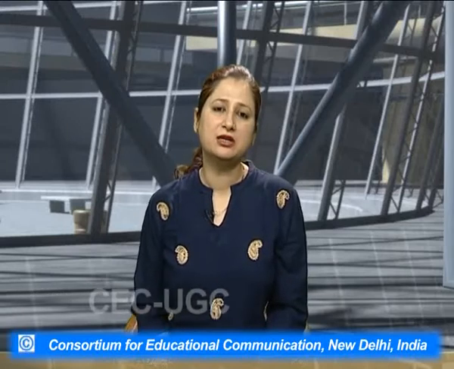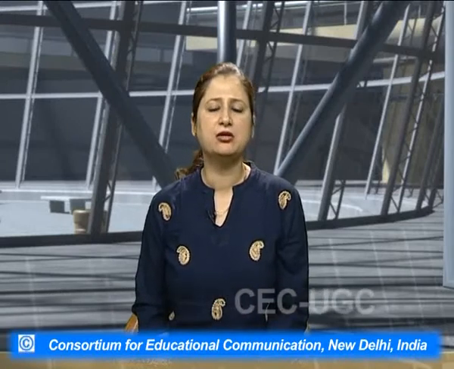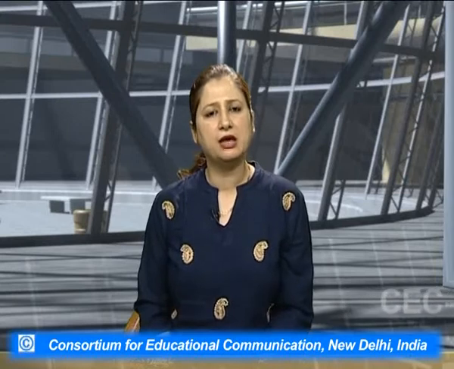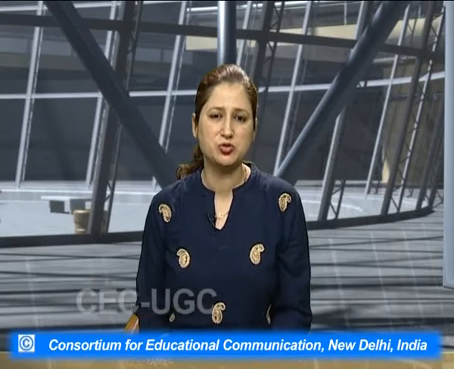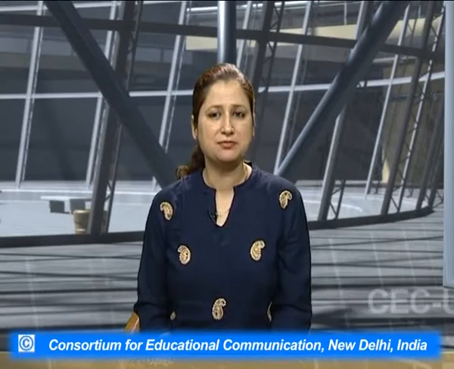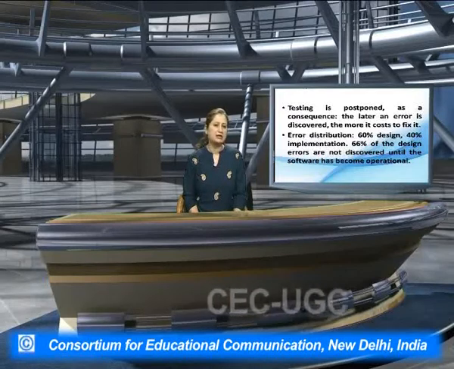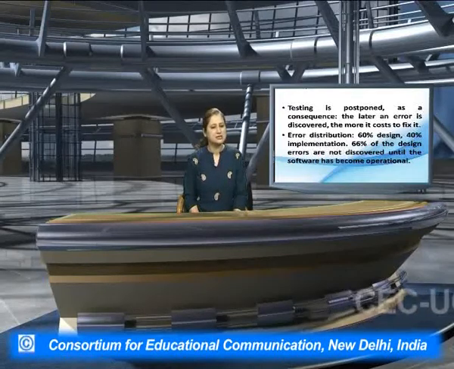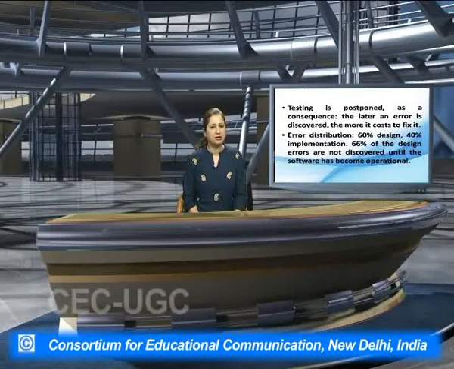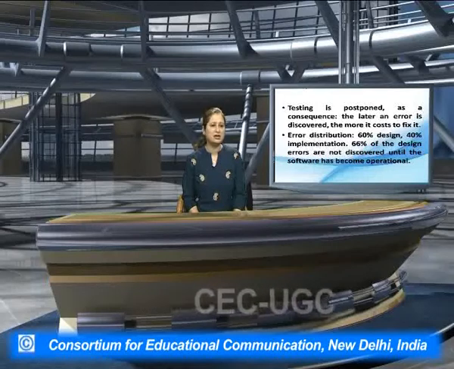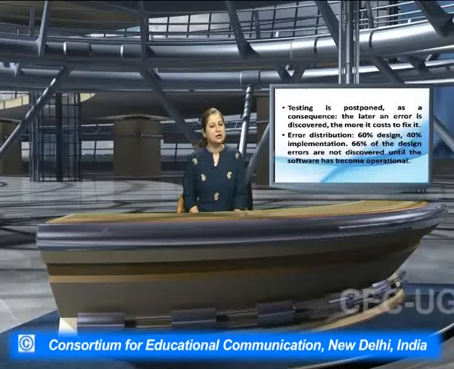Now there are different studies which have been done on the relative errors which come in and the stages at which the different errors can creep into the software. We see that about 60% of the errors occur during the design phase, then 40% occur at the implementation phase, and 66% of these errors, which are design errors, are not discovered until the software has become operational.